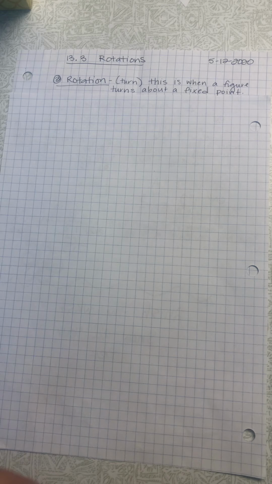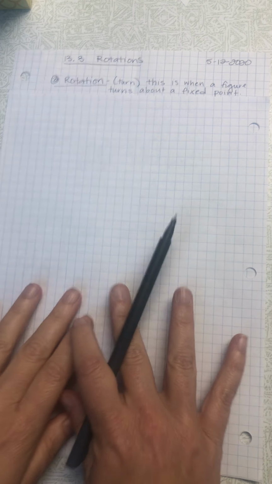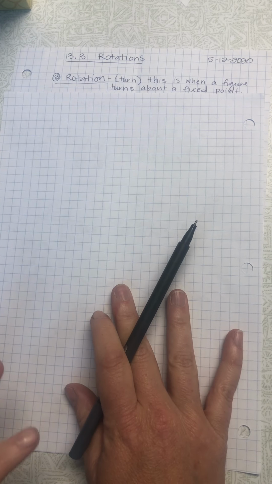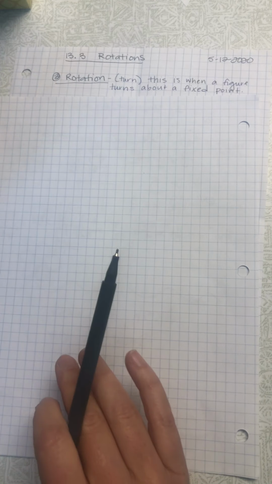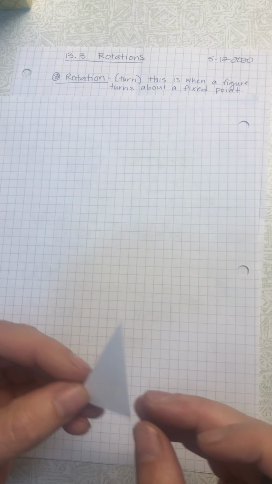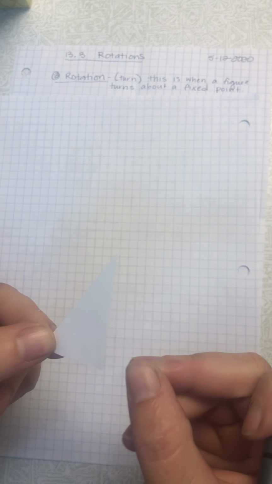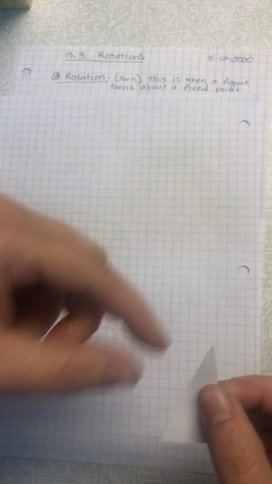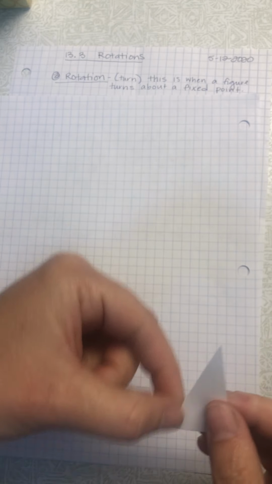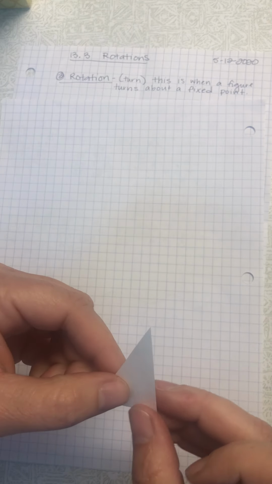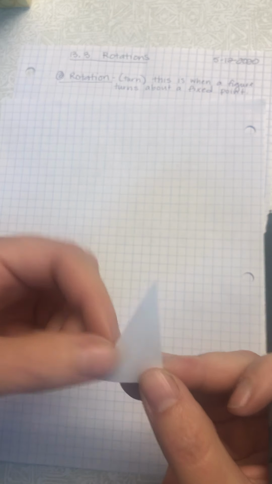Today, if you have graph paper, you're going to want to use it. So if you need to pause it to go find some, you should. And also, it's going to be easier if you have a triangle. So I just found a piece of white paper and I ripped the corner off and then I cleaned up the rip. It's just the bottom of a page. And you can use any size.